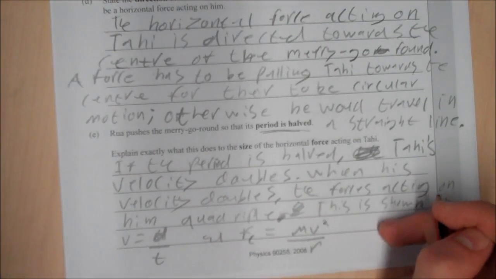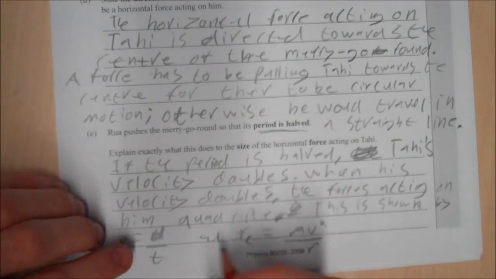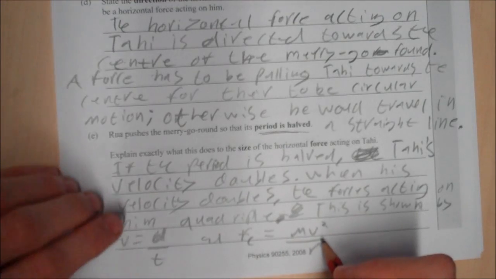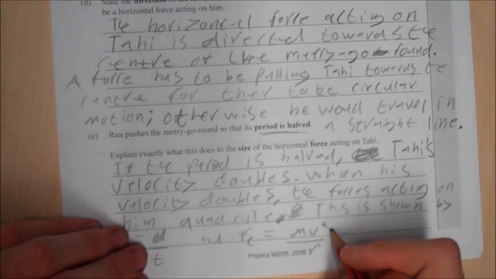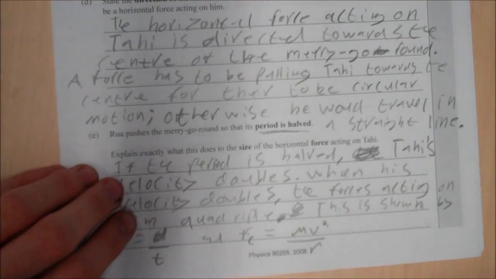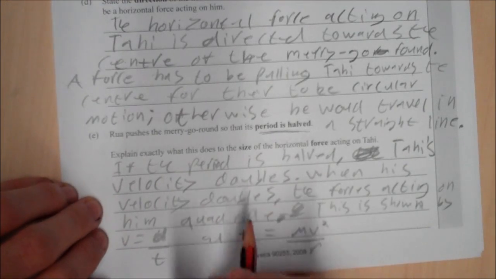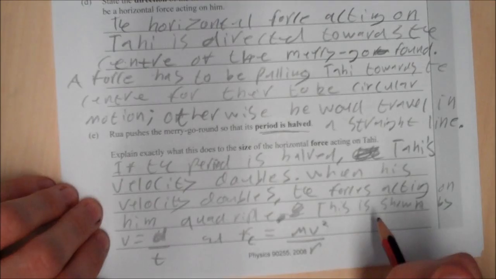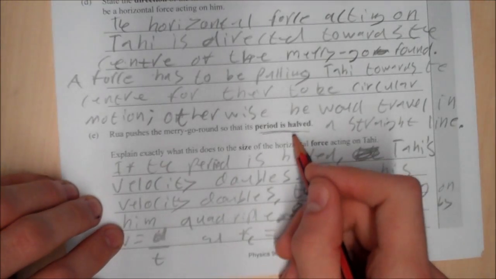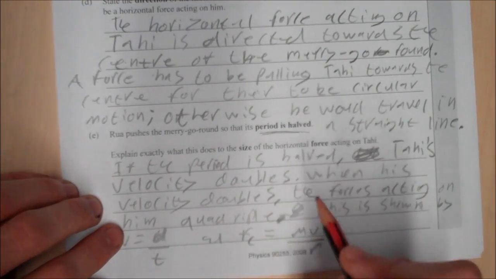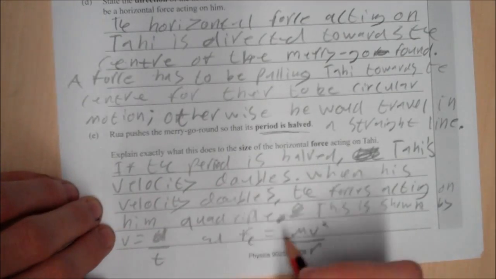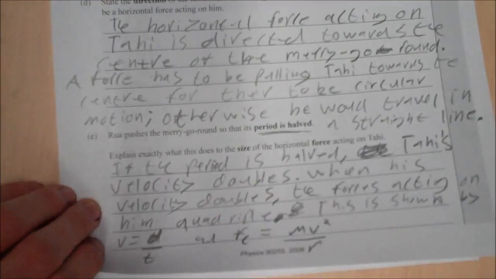You probably don't need to talk about the radius, but it helps if you talk about this because it explains it more. And the main thing is just this bit here. If you say that the force just increases, then that's not wrong, but it's not exact because it tells us exactly that the period is halved. So it's much more precise to say it quadruples, and that shows that you understand the relationship between the force and velocity. It helps if you can spell quadruple as well.